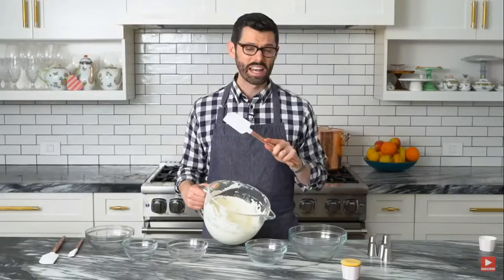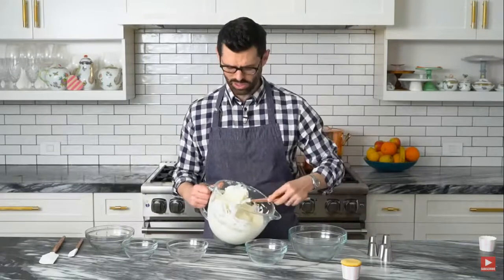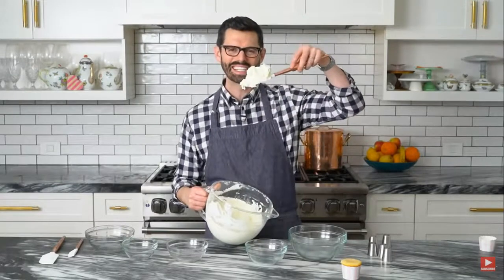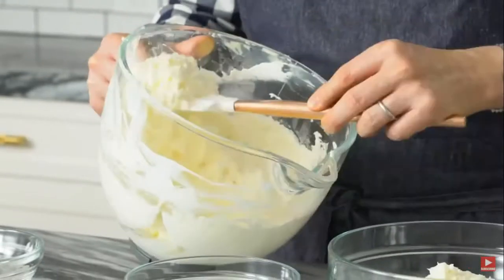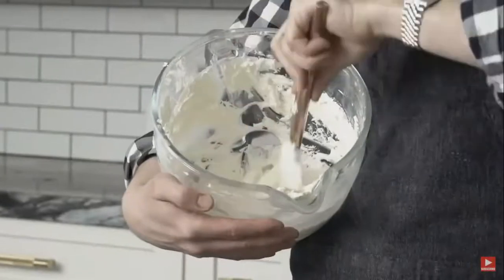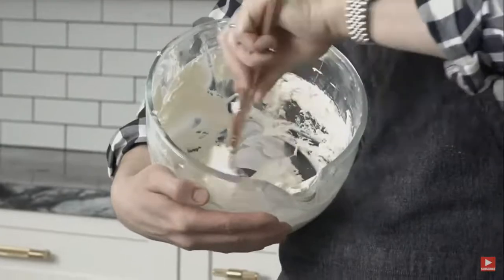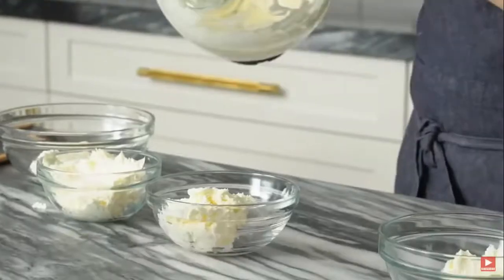Something to remember about any meringue-based buttercream is that it will lose consistency completely if you let it hang out for a bit. But don't let that dissuade you. All you have to do is give it a really quick 30-second whip, and it comes back to life in an instant. A little bit of buttercream for everybody.